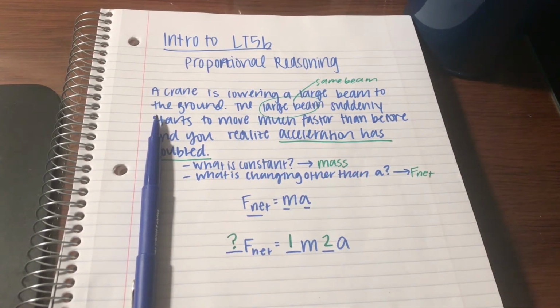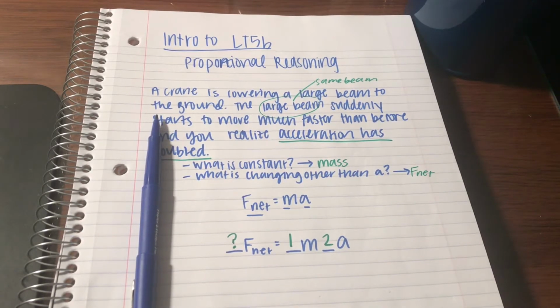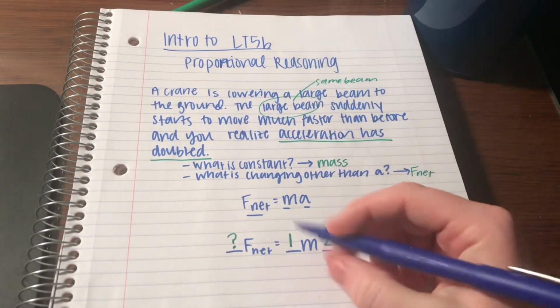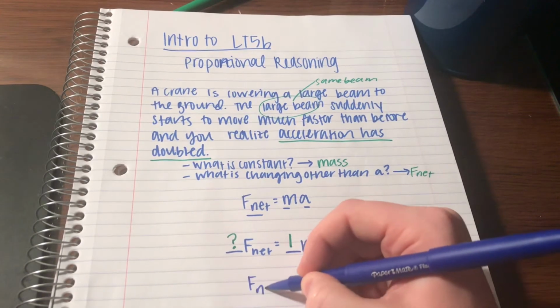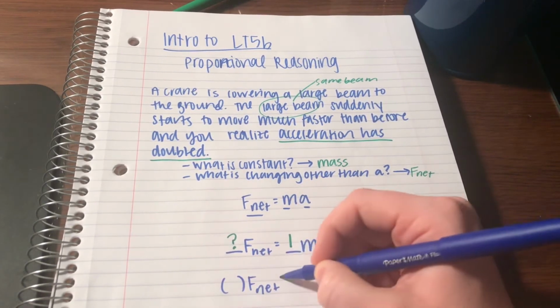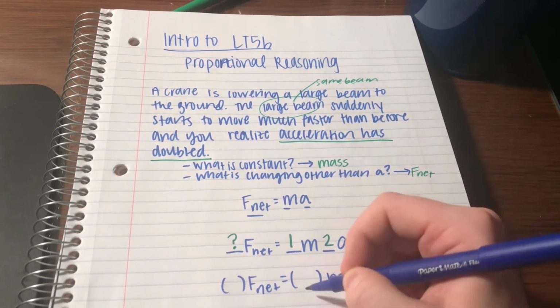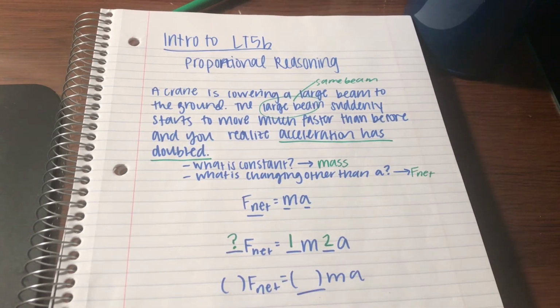Then we figure out what goes in front of that F net to make our equation true. Essentially, we are figuring out what we multiplied this side of our equation by because we changed certain things.